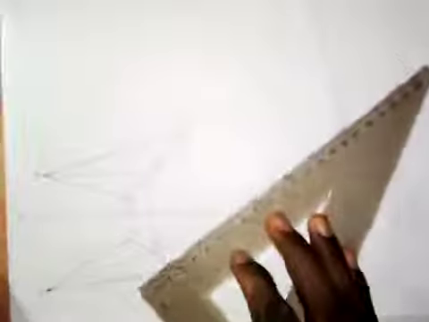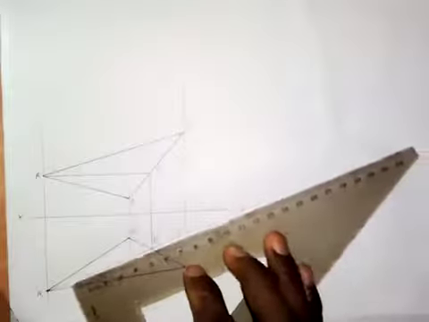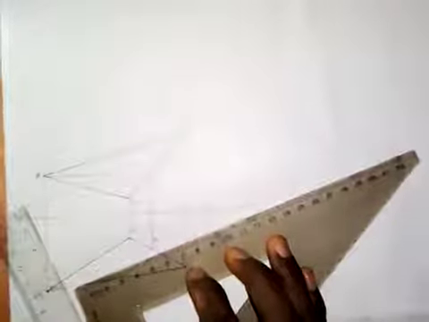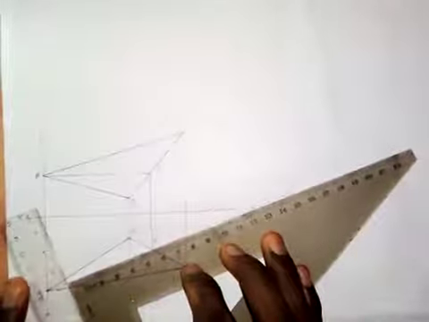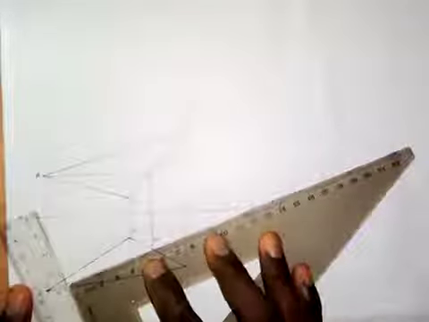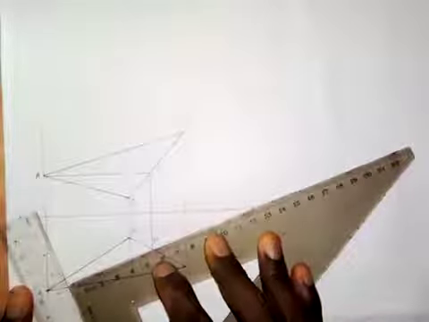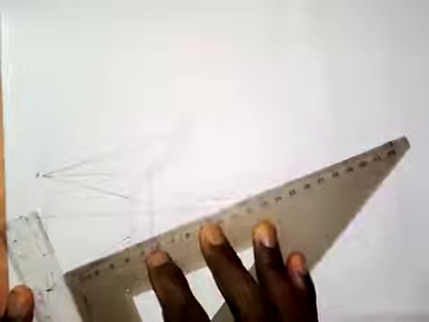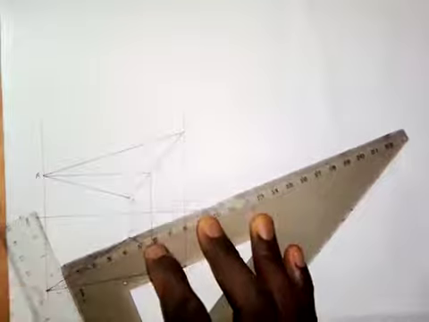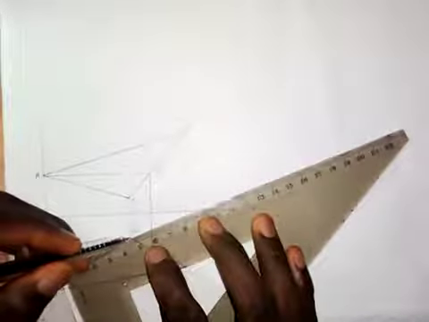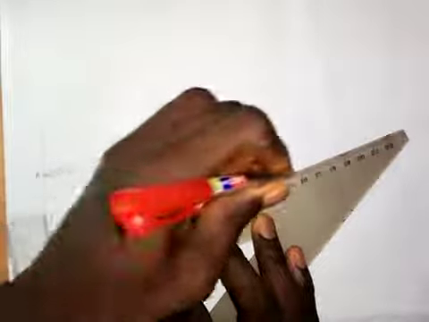All you need to do is to set your set square along this line and support it with your ruler like this. Just look at the way I'm going to do it. I know that you know how to draw parallel lines. So support like this and shift the set square to point B1 and draw like this.